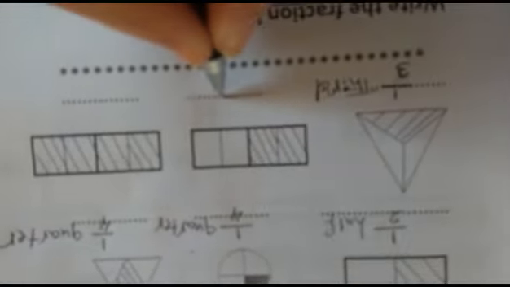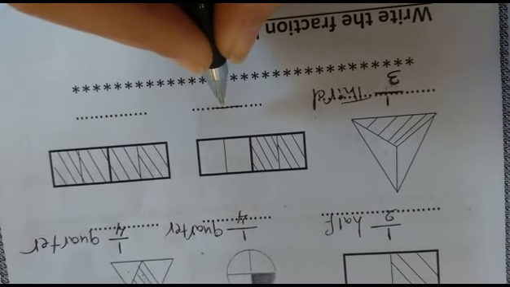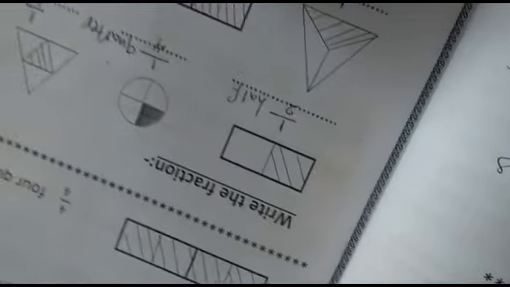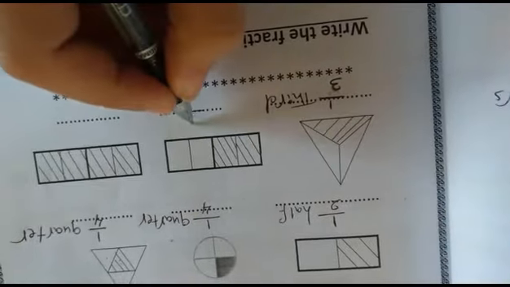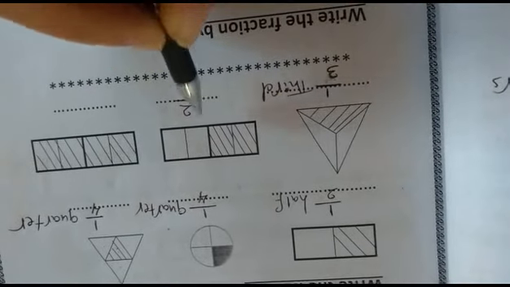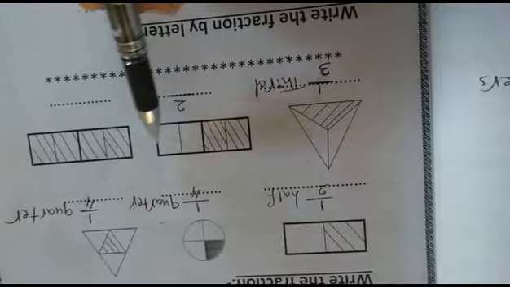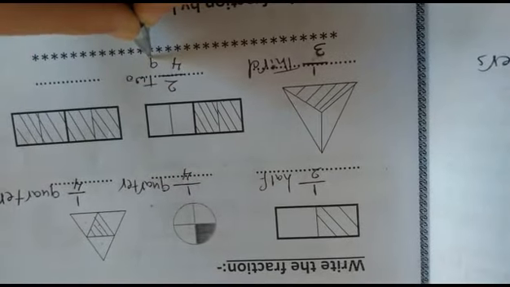And here the next one, I will write what? The fraction line. And now, how many colored parts? 1, 2. I will write 2 up. And down, I will write the number of all parts. How many? 1, 2, 3, 4. This is called what? 2 quarters.